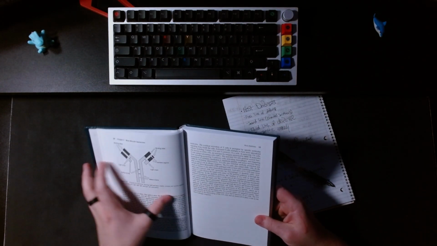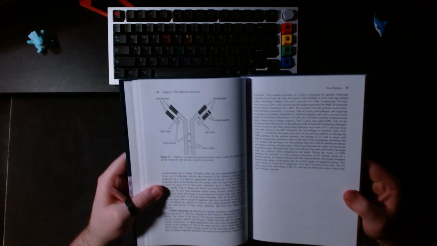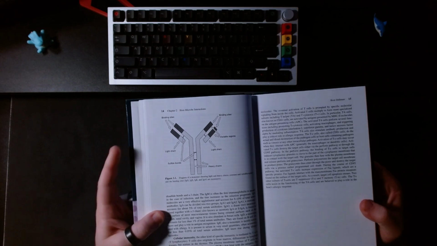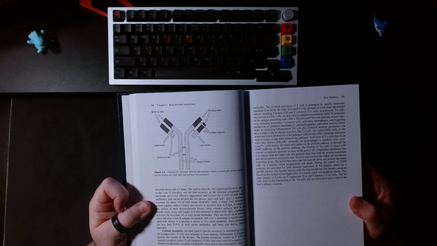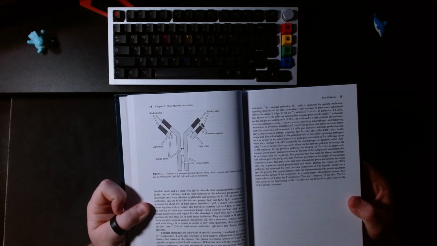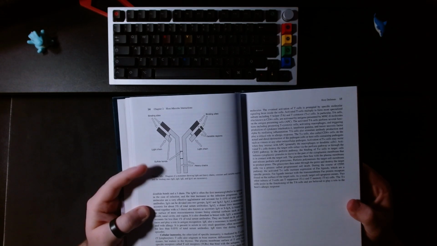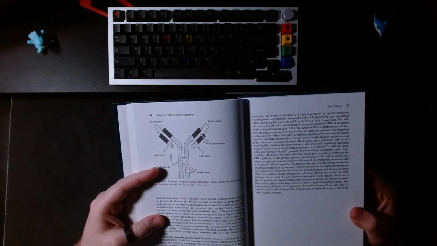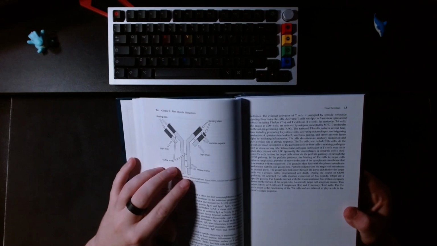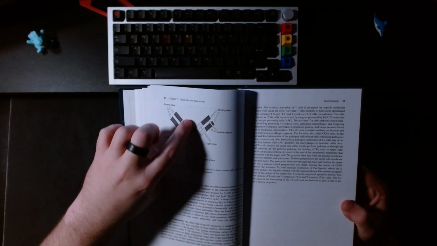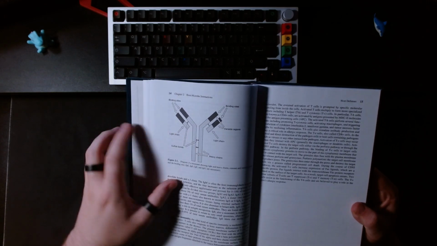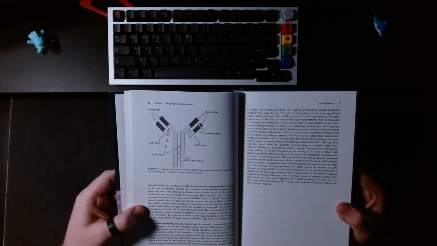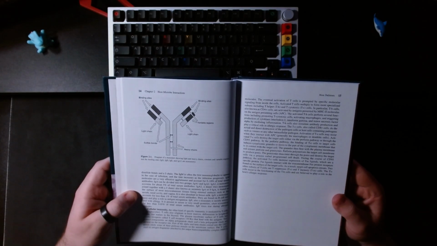So you can see right there, that is what these immunoglobulins look like up close, very close. You have the different proteins, and these are the little things that bind them together into this shape. Yep. Cool.